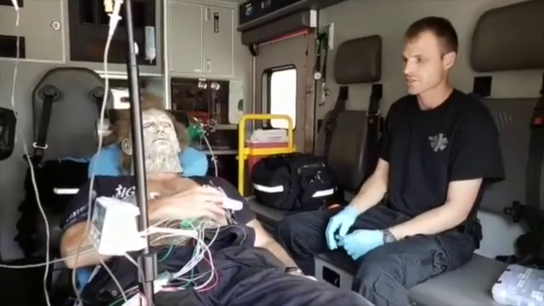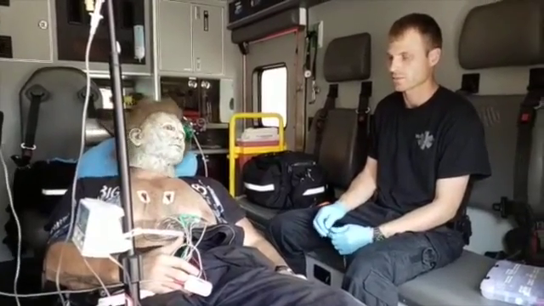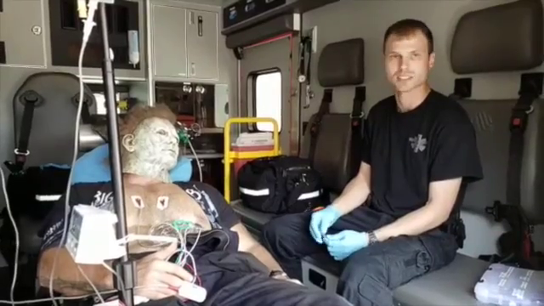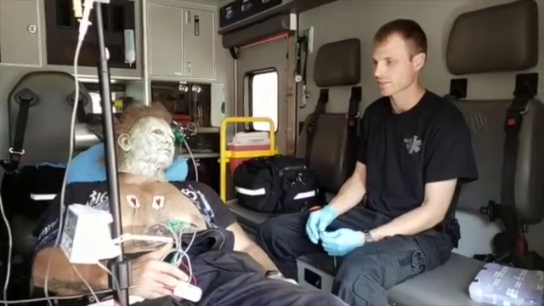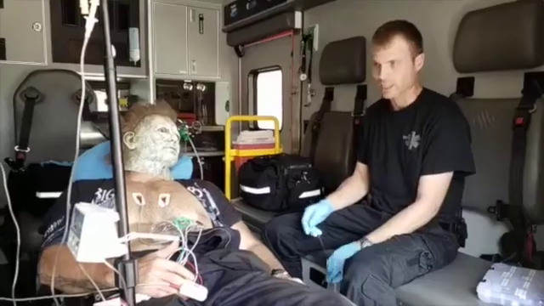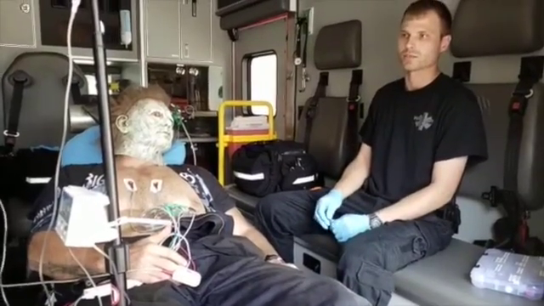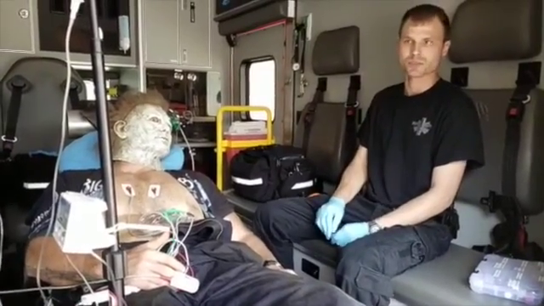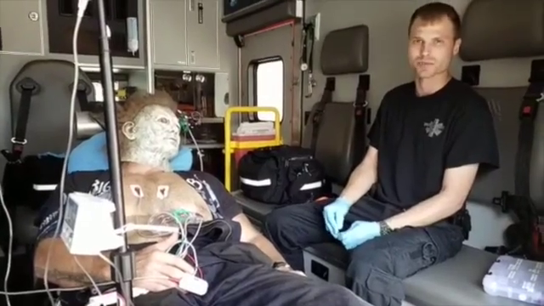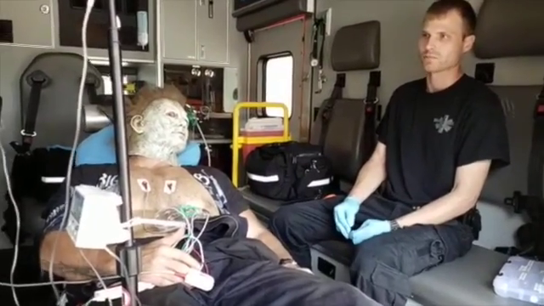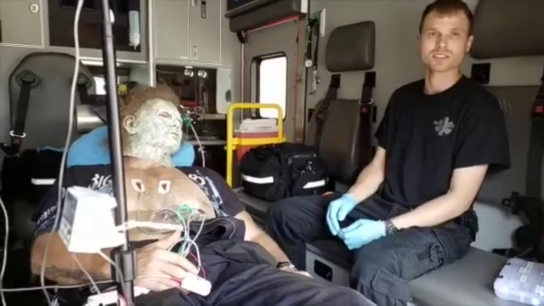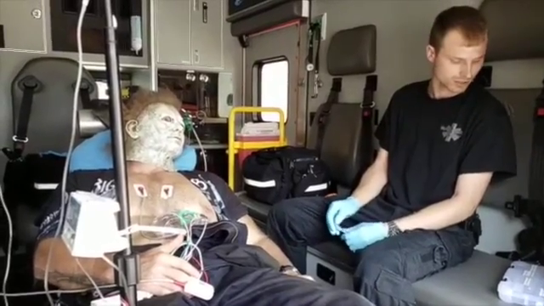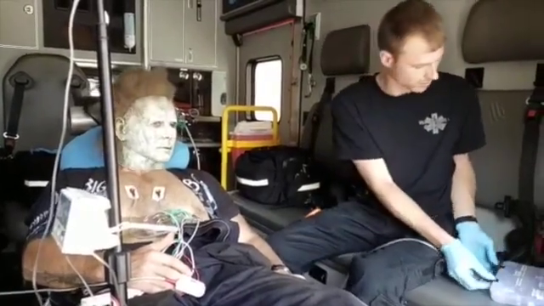Now, let's say this patient presented with ST elevation myocardial infarction. At that point, there are some treatment options. We are not going to be able to provide this patient with definitive care in the field. One of the next things to consider could be a drug like Brilinta.